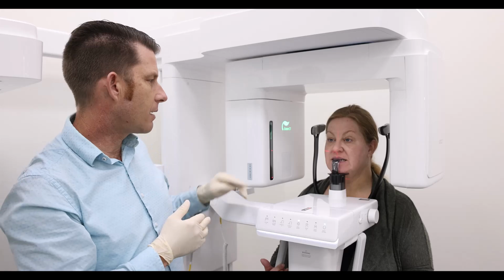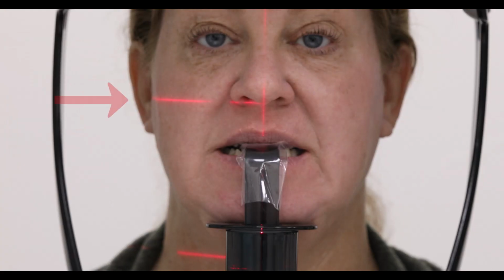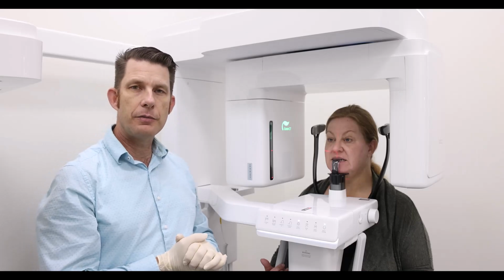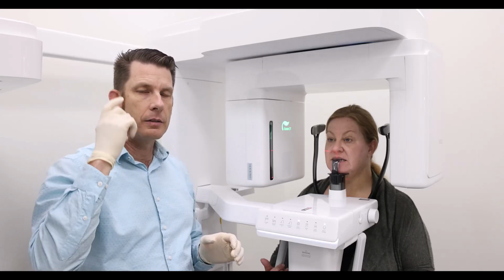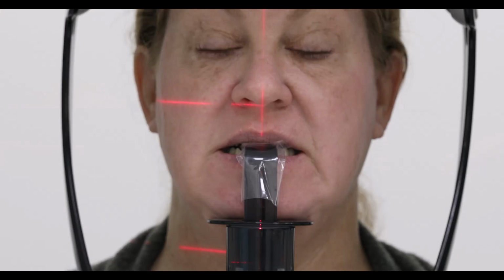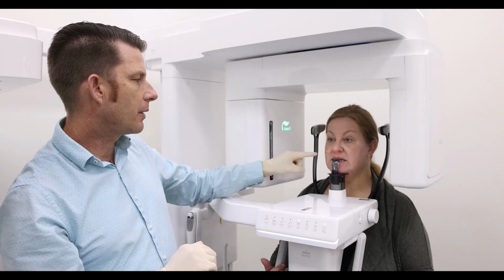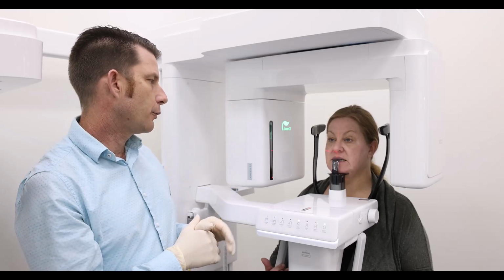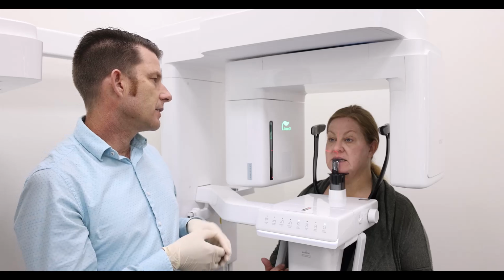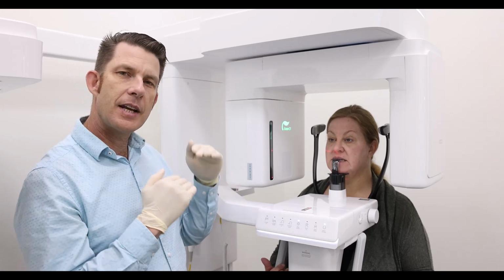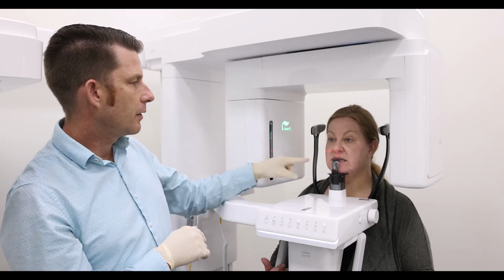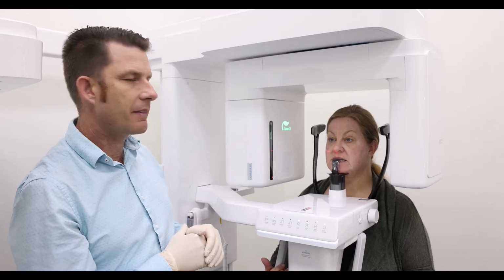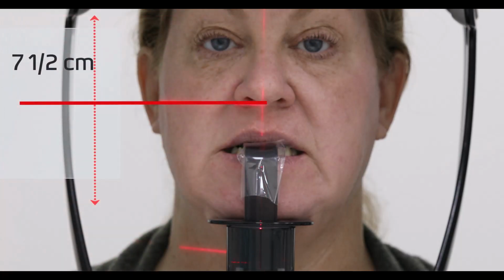Couple things to note. We have a horizontal beam shining on the right side of the patient's face. Depending on the field of view you've chosen, depends where that horizontal beam will be located. The important thing to remember is that the horizontal beam is the center of the height. So if we have a 15 centimeter in height scan, the horizontal area above this, we're going to be capturing 7.5 centimeters above and 7.5 centimeters below.